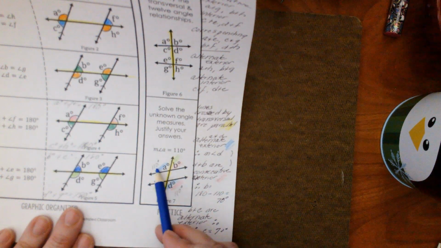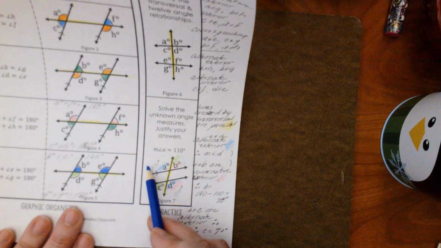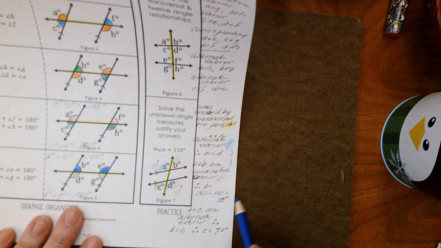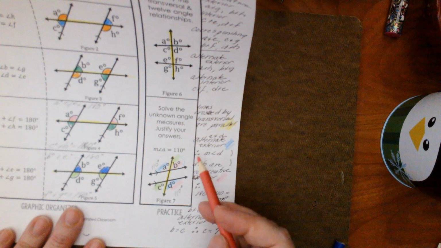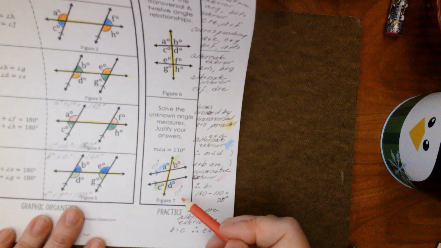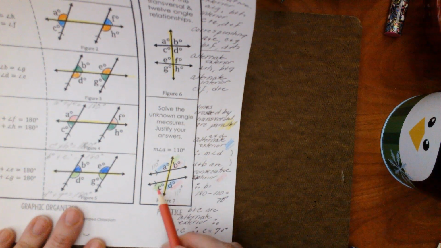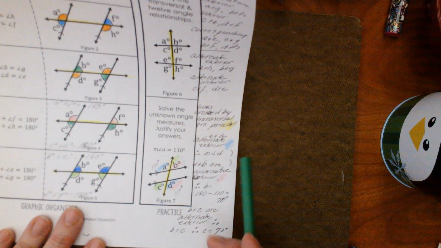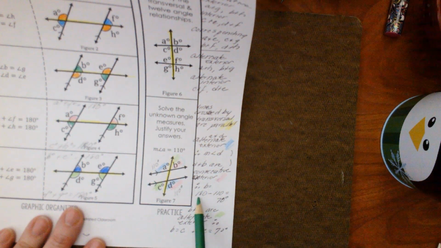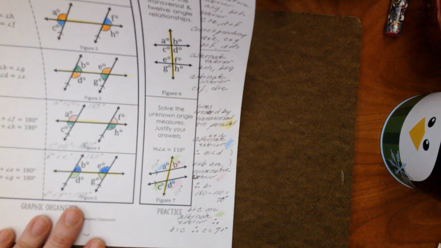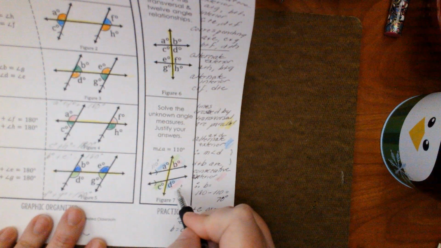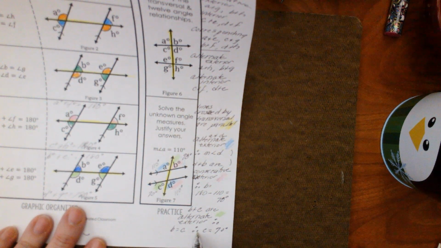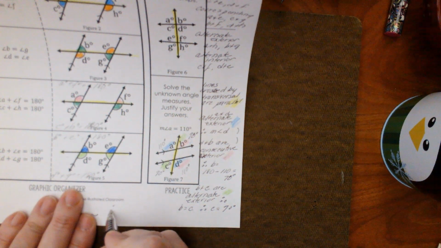So if you take, this is 180 degrees. So if we take 180 degrees and we minus 110, we're left with 70. And since B and D are alternate exterior, we know that B equals C. So 180 minus 110 is 70. So when we look at it, we know that this is 110 degrees, this is 110, this is 70, and this is 70. Okay? And these 3 dots, they mean therefore.